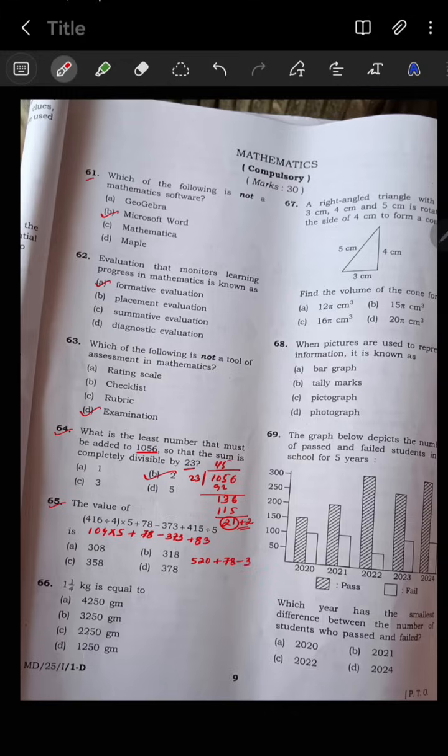Then plus 78, then minus 373, then plus 83. If you add 520 plus 78, you will get 598. Then 598 minus 373 plus 83. If you subtract 373 from 598, you will get 225.